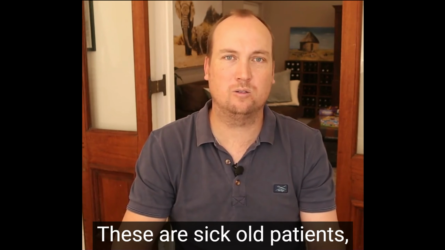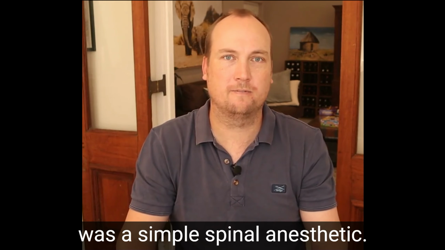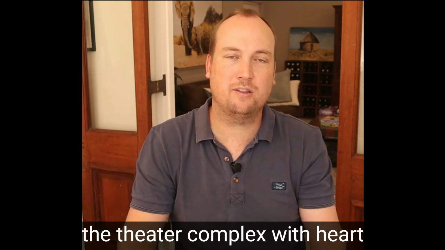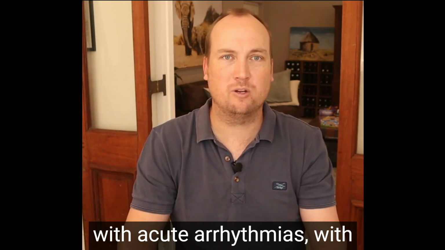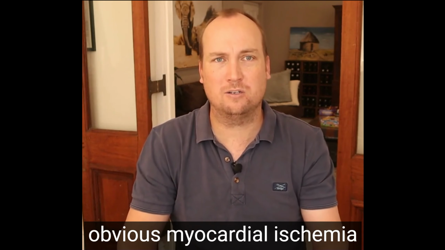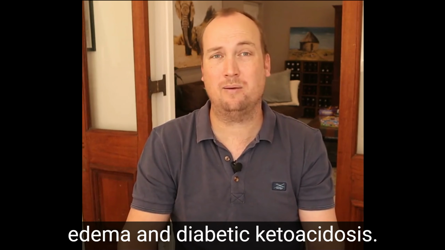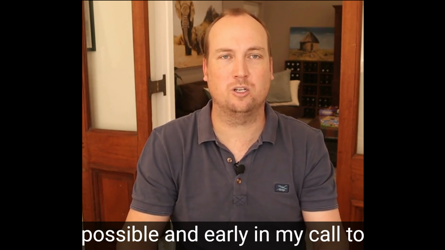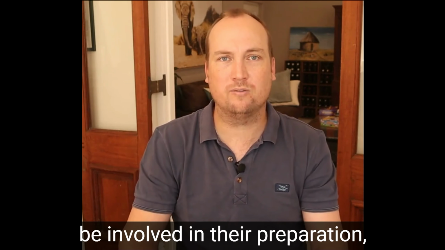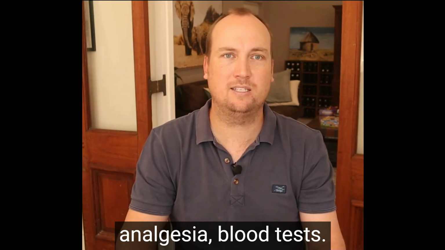These are sick, old patients, and the standard approach was a simple spinal anesthetic. But I had patients arriving in the theatre complex with heart rates of 150 beats per minute, with acute arrhythmias, with obvious myocardial ischemia on their ECG, in pulmonary edema, in diabetic ketoacidosis, and I quickly learned that I needed to see these patients as soon as possible and early in my call to be involved in their preparation, including fluid resuscitation, analgesia, blood tests.